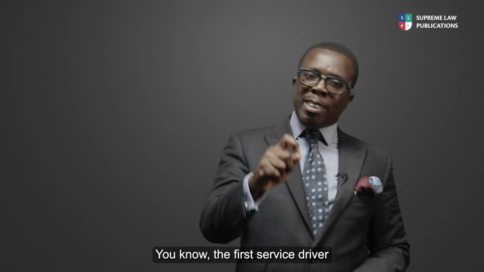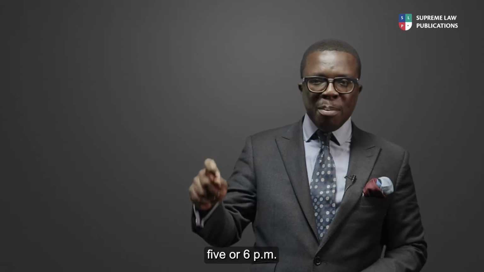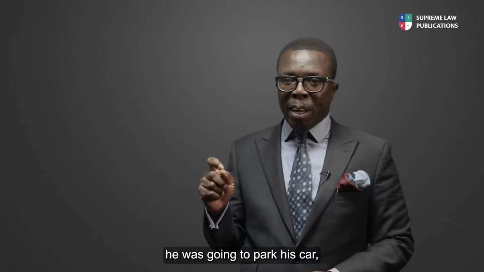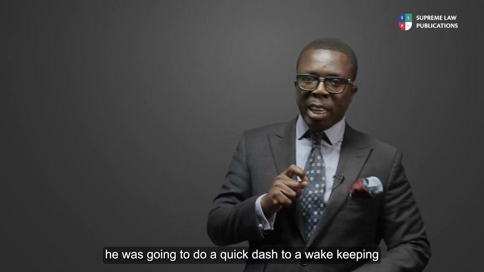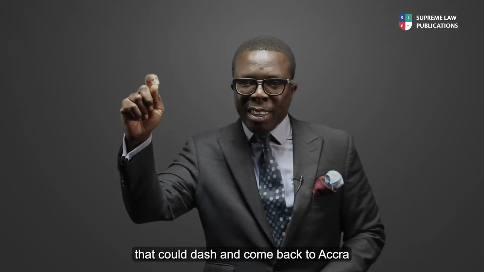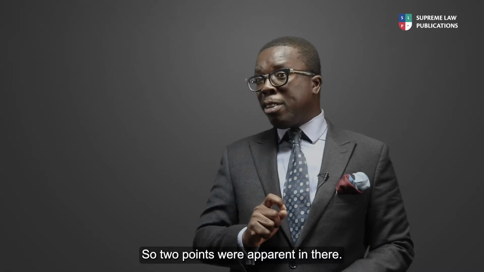You know, the fire service driver was required to park his car around 5 or 6 p.m. at the fire station. He decided that before he was going to park his car out of working hours, he was going to do a quick dash to a wake-keeping ceremony or a funeral in his hometown somewhere around Winneba. Then make that quick dash and come back to Accra and park the car. So 2 points were apparent in there.